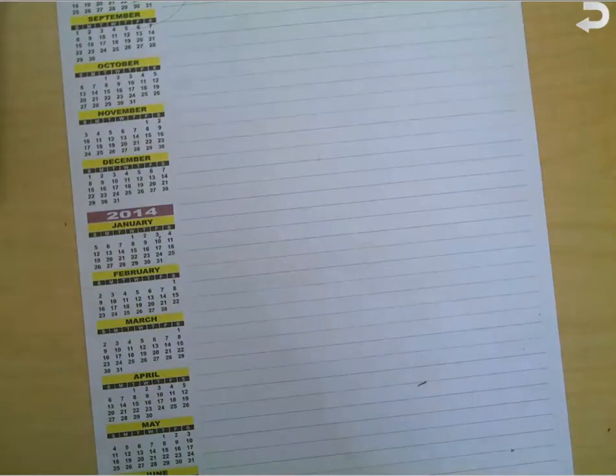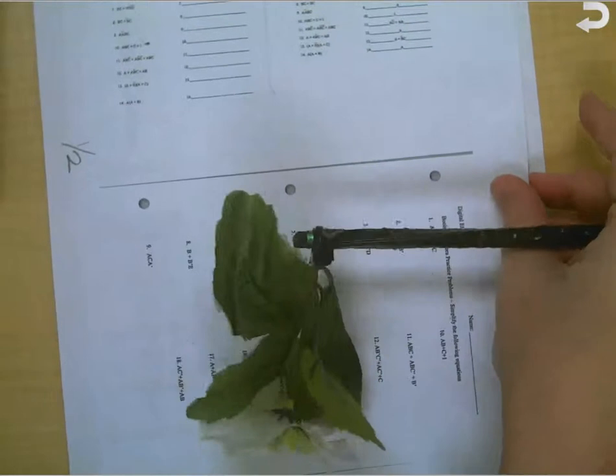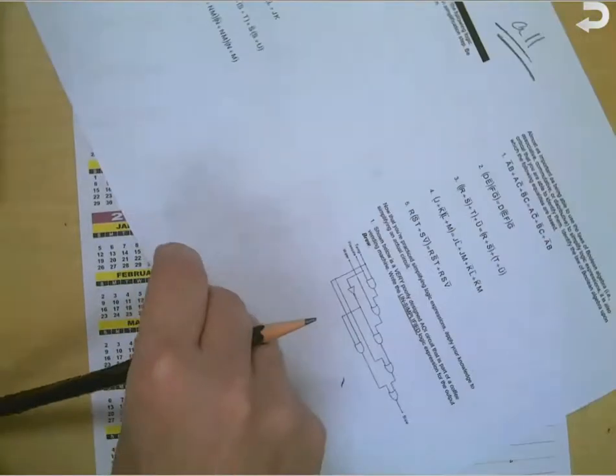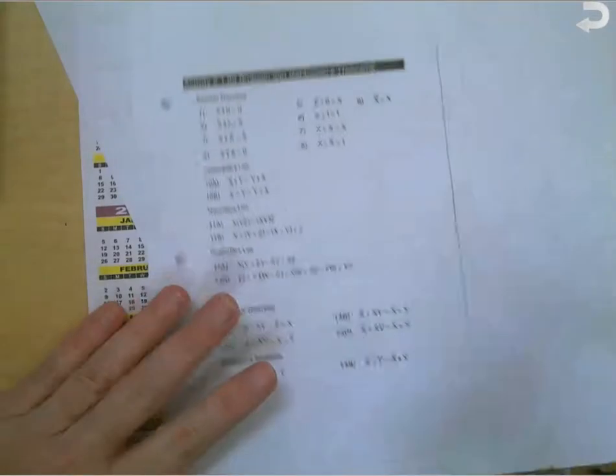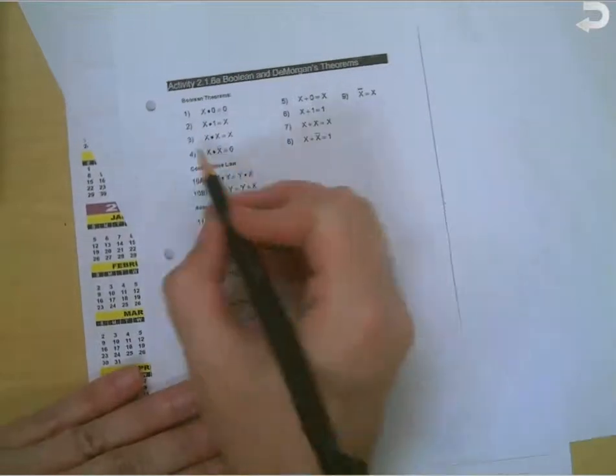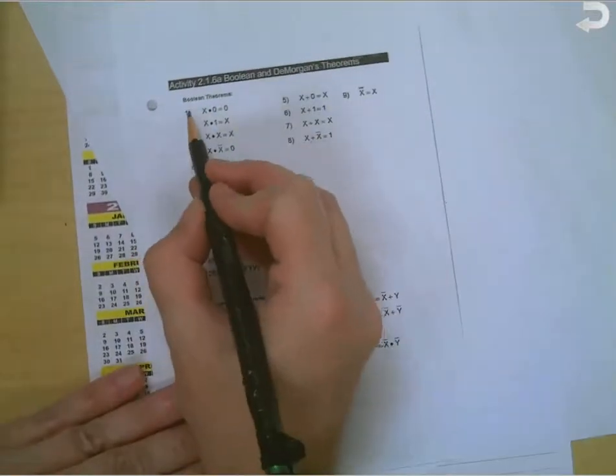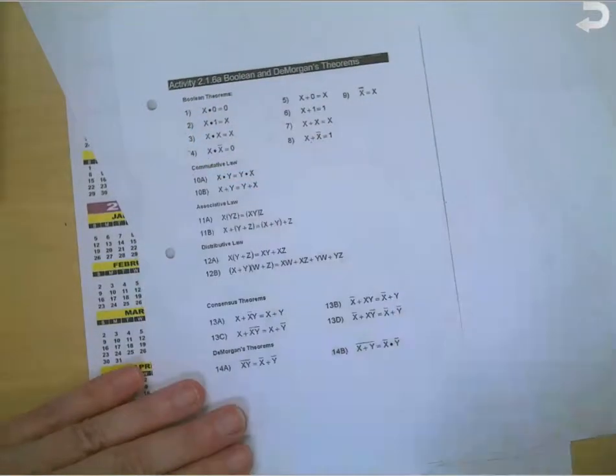Alright, so today we're going to do some practice problems with Boolean algebra. I'll be working a few of the problems on this worksheet that you all were given yesterday. You will want to have these rules in front of you. I will be referring to these rules by the number beside them as I go and do these problems.